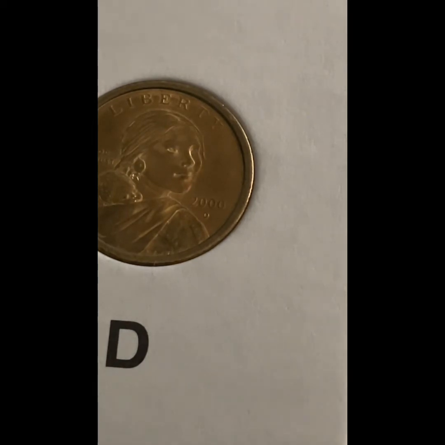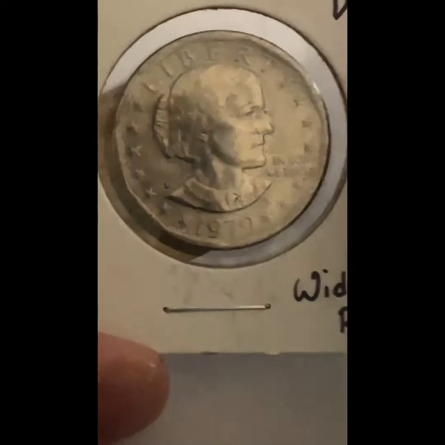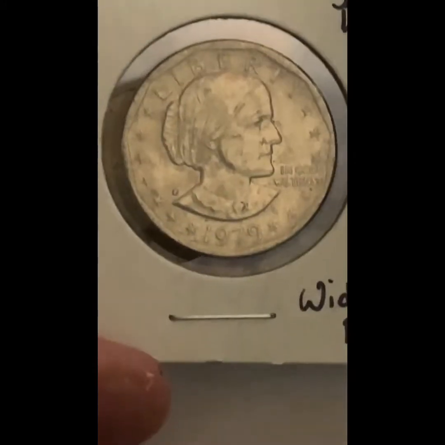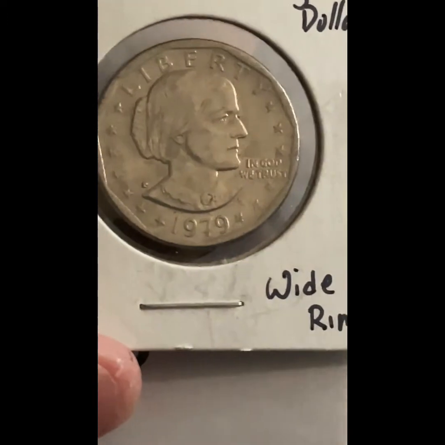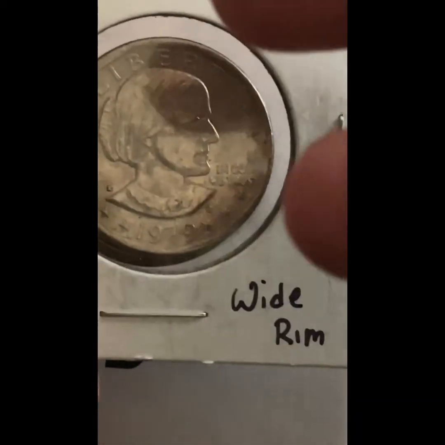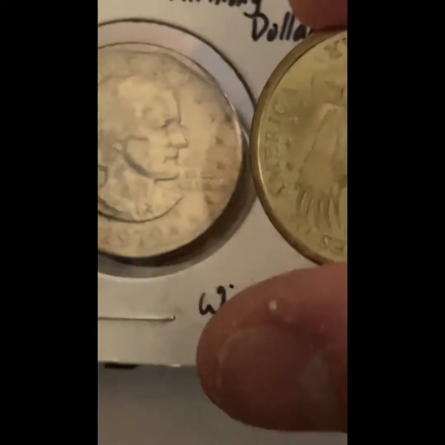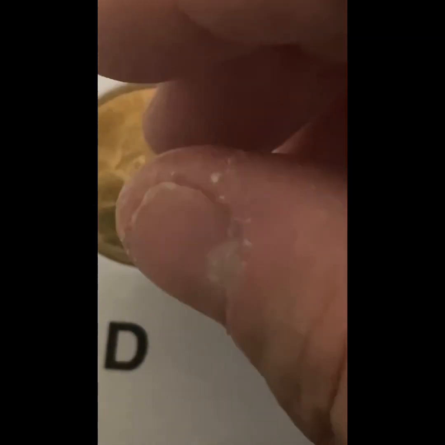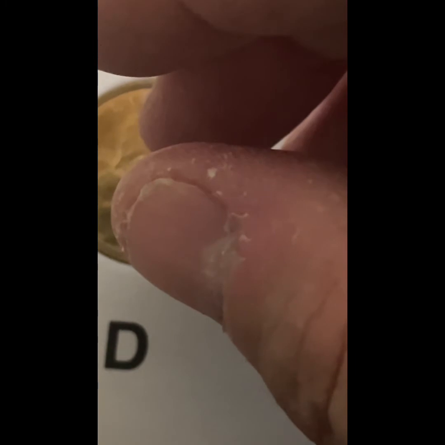In addition, there are what's known as mule errors. There are instances where there are gold-colored Sacagawea dollars with the Susan B. Anthony on the front and the Sacagawea eagle on the back. So if you do find these mule errors or these mule coins, definitely hold on to those. Those are very valuable.